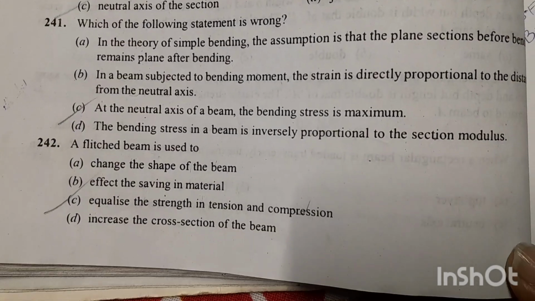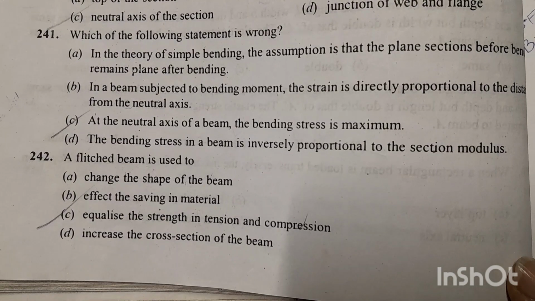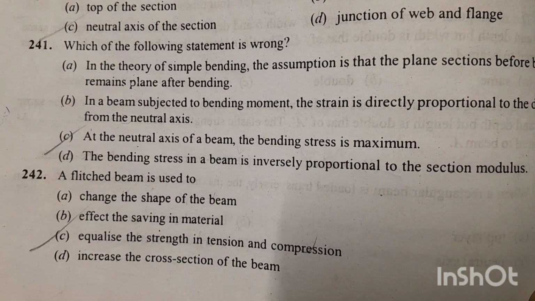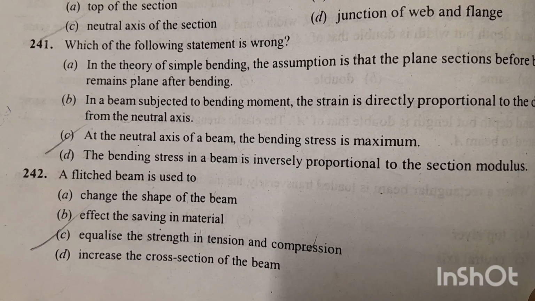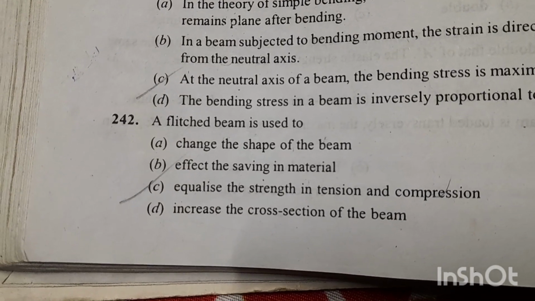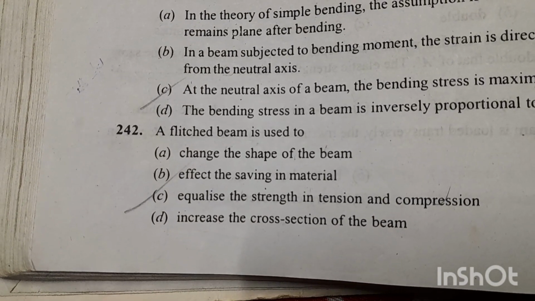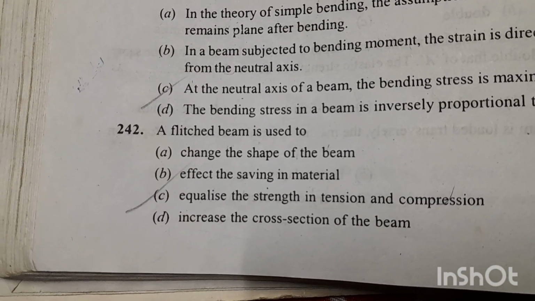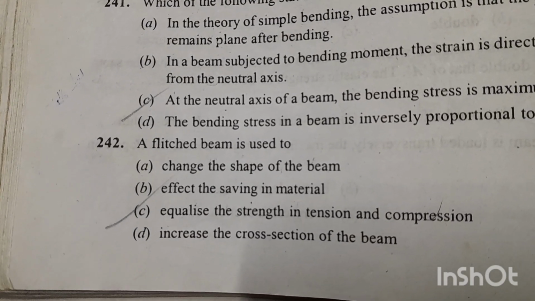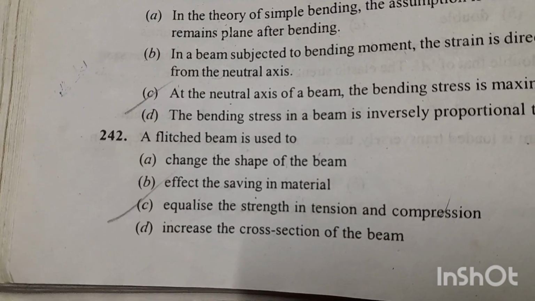Next question 242. A flitched beam is used to, option C is the right answer, equalize the strength in tension as well as in compression. A flitched beam is the beam where a steel plate is sandwiched between two wooden beams and connected with bolts. It is lighter and cheaper than the pure steel.